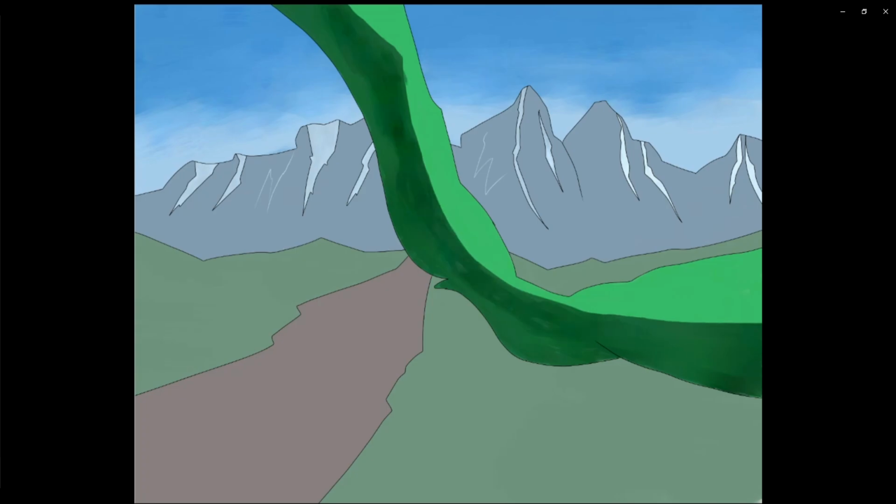I draw in the shadows and the core shadow for the branch, and I add some rough textures on the outside.